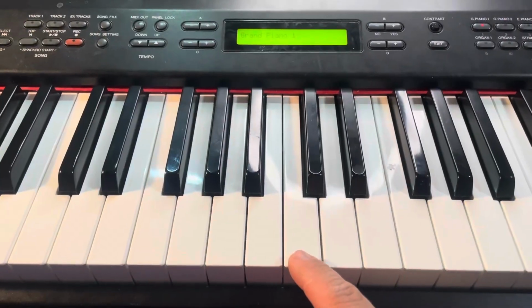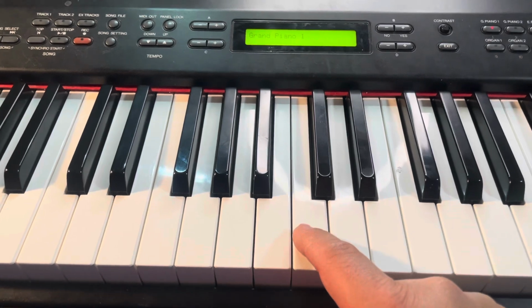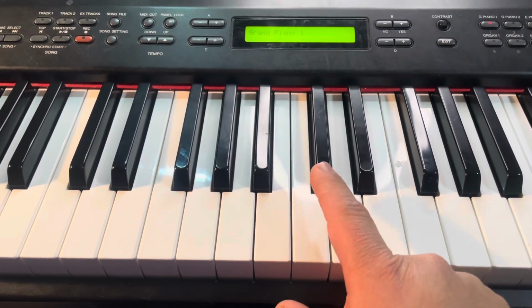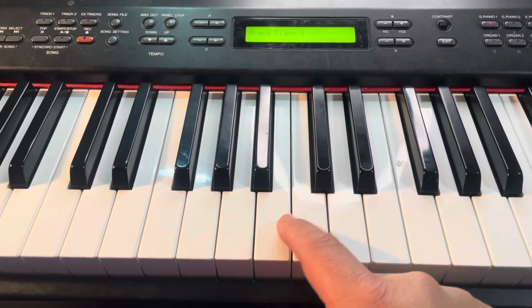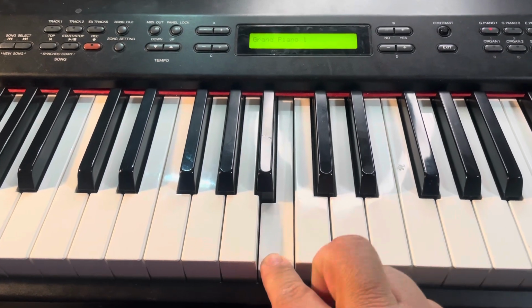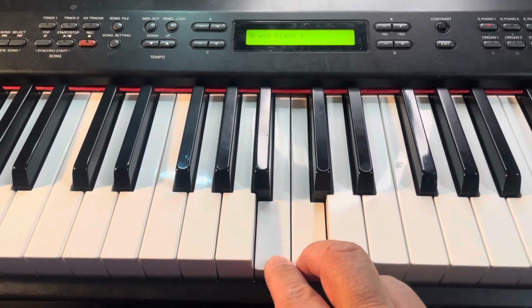Now, from C to D flat, that is a half step. We're going to go ahead and give that another name as well. We're going to call it a minor second. We can also go down from C to a B. Next possible closest note, that's also a minor second down. It's a half step, okay?